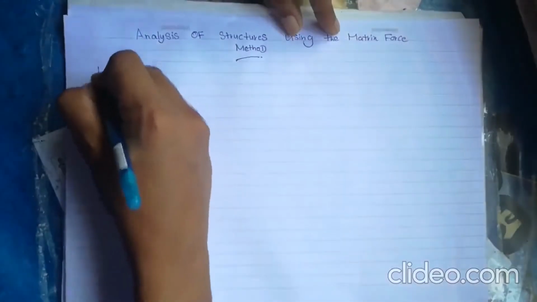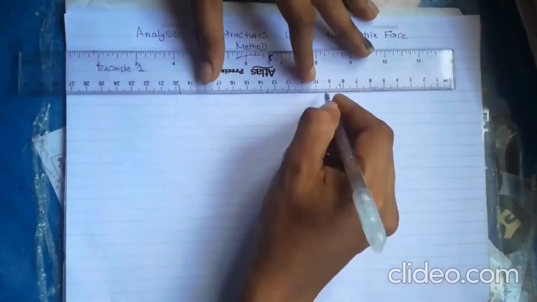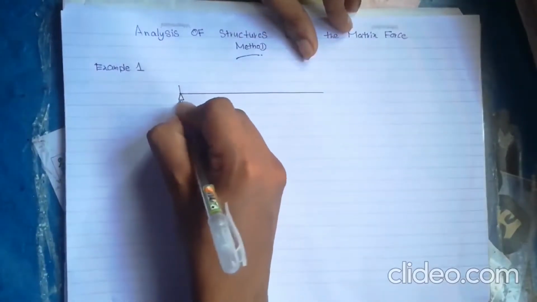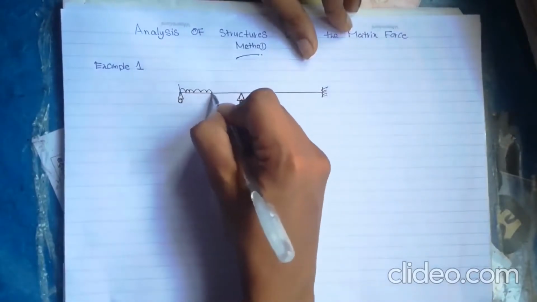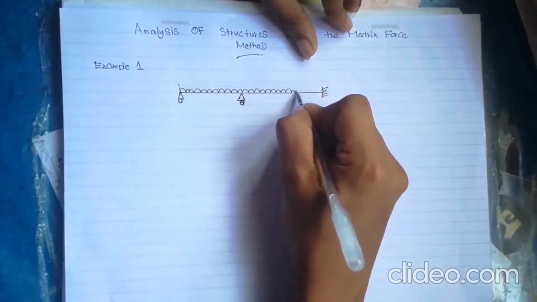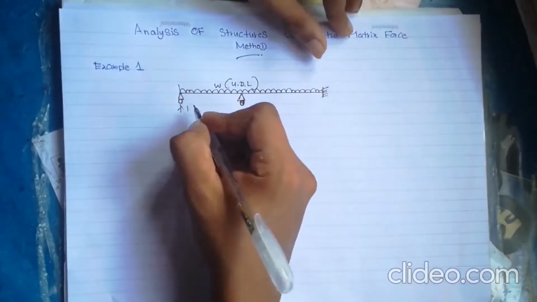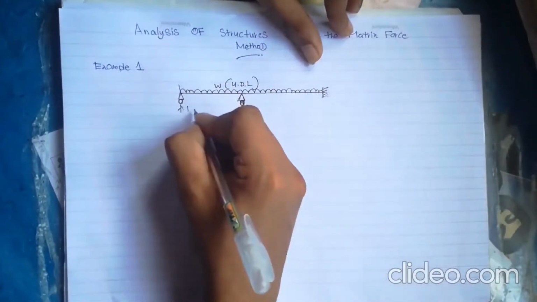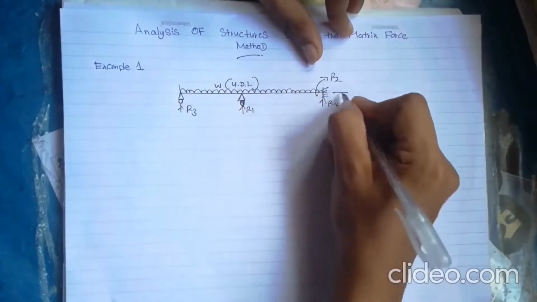Why we need the matrix force method? We need it to find the reactions in statically indeterminate structures. A statically indeterminate structure is a structure for which we cannot find the reactions the way we always do. We cannot find the reactions here by just using the equilibrium method. Here I draw the structure which I am going to solve today using the matrix force method.